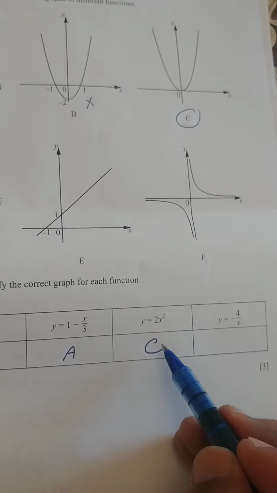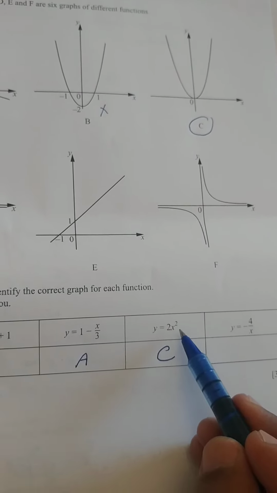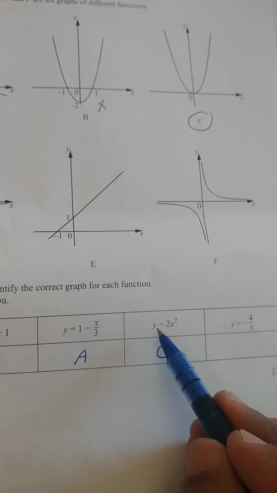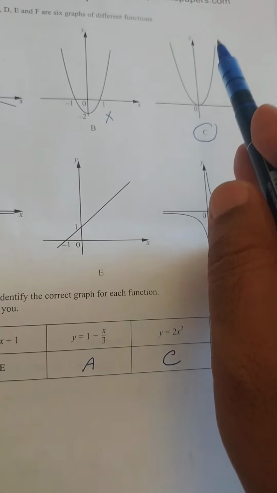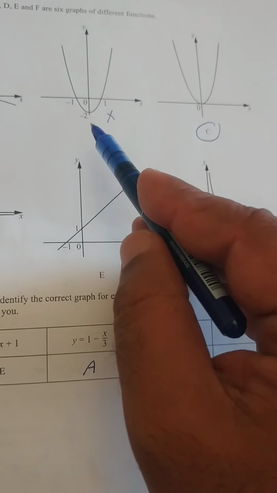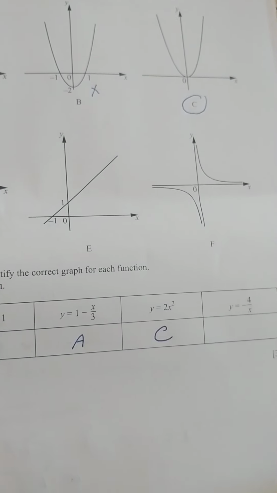Is it clear why we chose C? Because whatever value of x you replace, positive or negative, the square makes the result positive. So y will never be negative. This graph shows y is negative, and here it approaches negative 2. So that's why it's wrong.